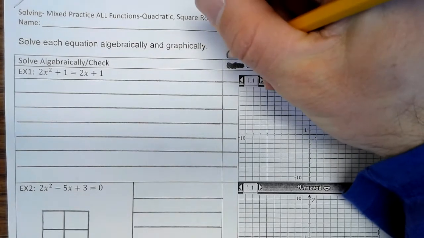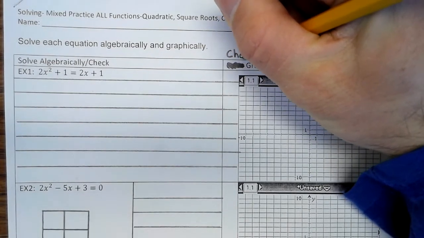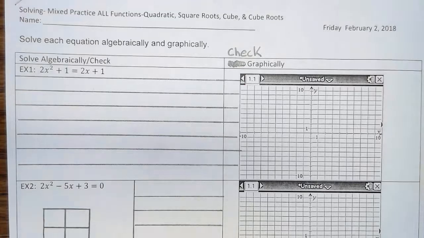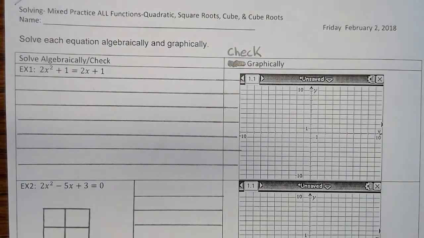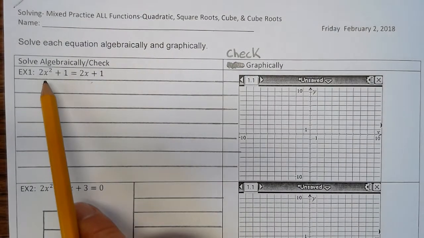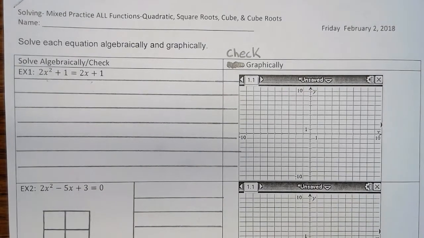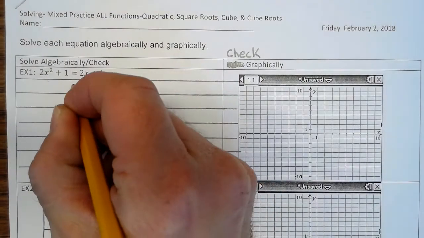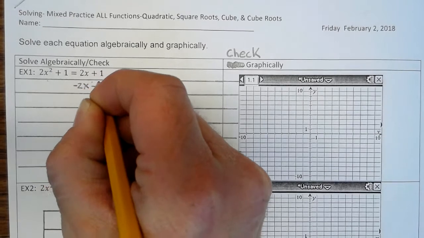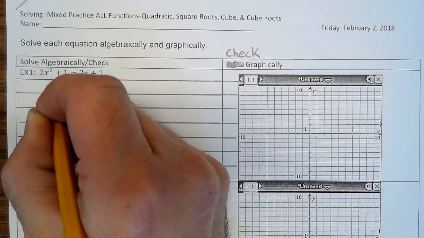We're going to check graphically. Okay, so to solve this algebraically, what we need to do is move everything to one side, preferably with the x squared, so that we can factor and solve. So we're going to subtract 2x and subtract 1 from both sides.